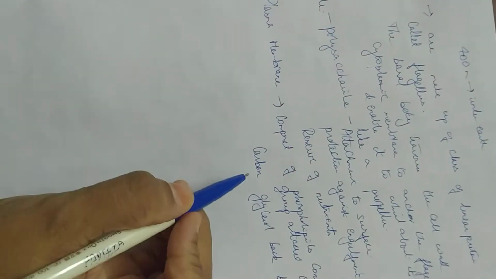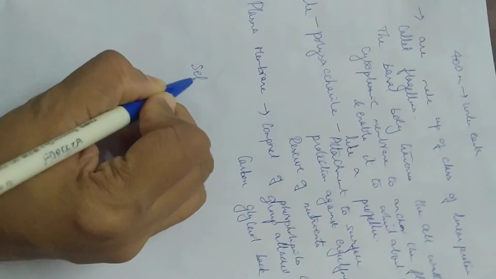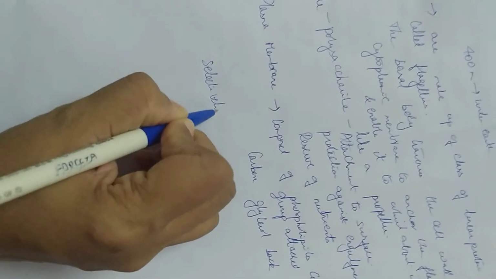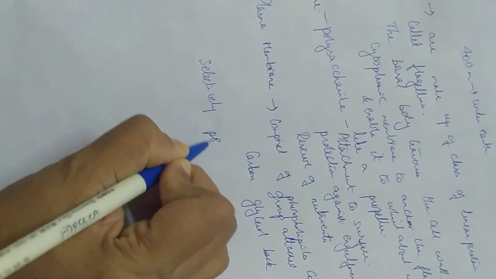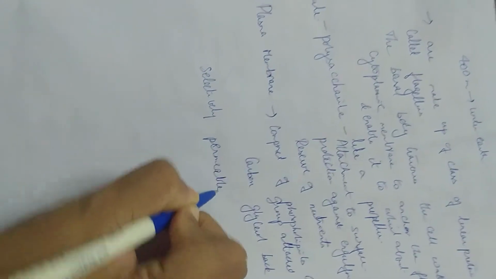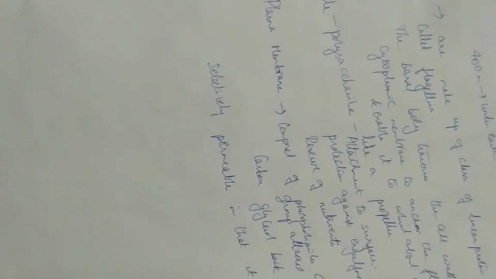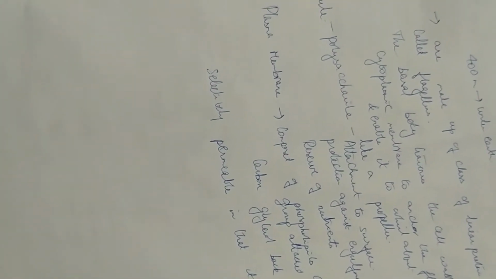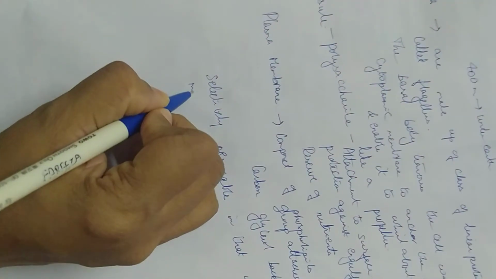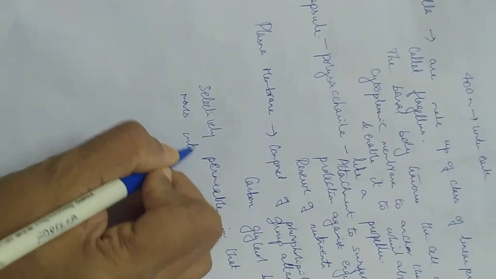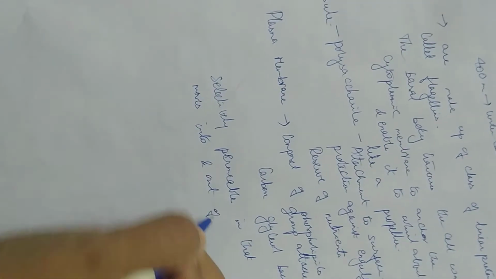And the function of this plasma membrane is that it is selectively permeable, in that it helps to control what moves into and out of the cell. So this is the function of a plasma membrane.